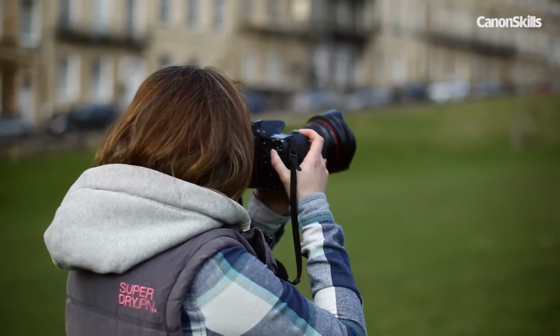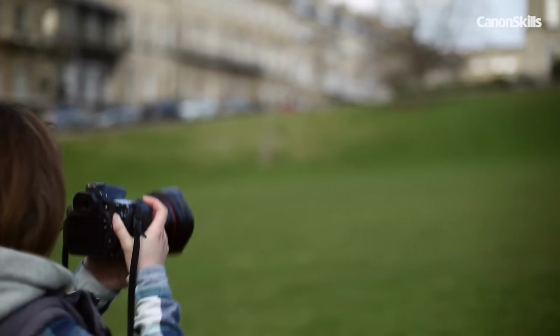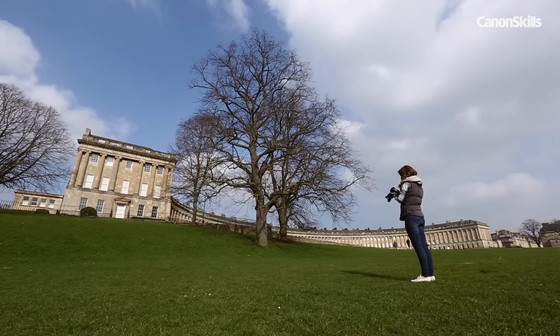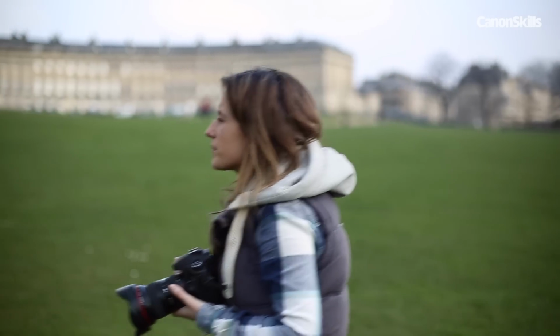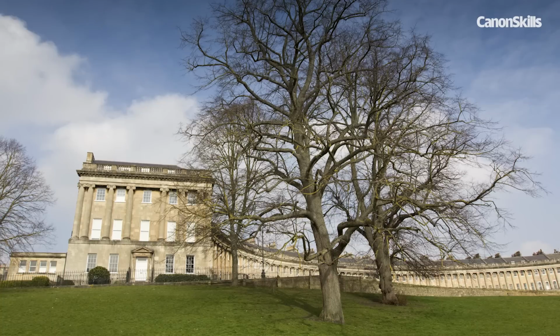This is best demonstrated with two subjects, one in the foreground and one in the background. With a normal perspective of how the human eye views a scene, find a viewpoint where both objects fill your field of vision without having to turn your head. Now I'm going to exaggerate the perspective by making our foreground subject, the tree, appear much bigger in the frame. In order to do this, I need to move much closer and switch to a shorter focal length to fit it all in.